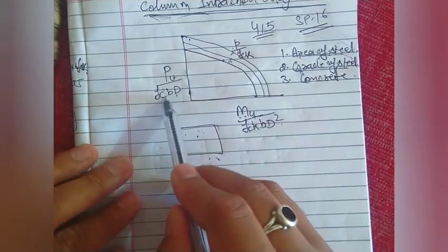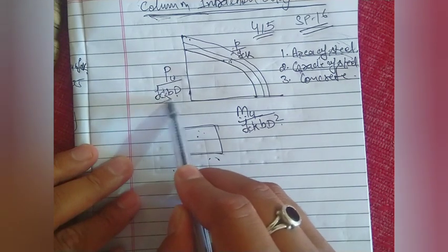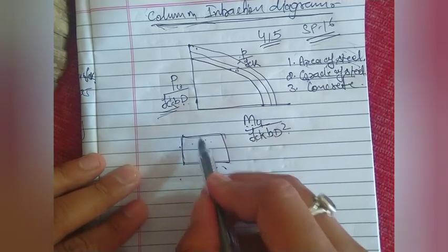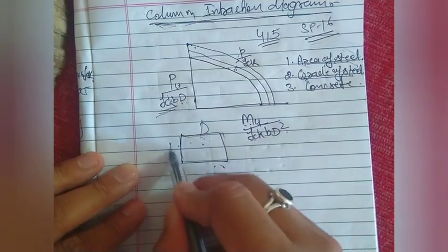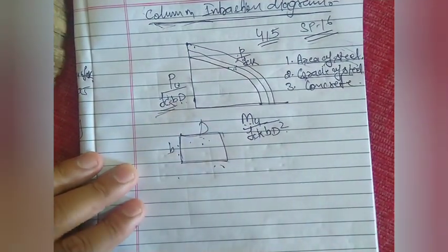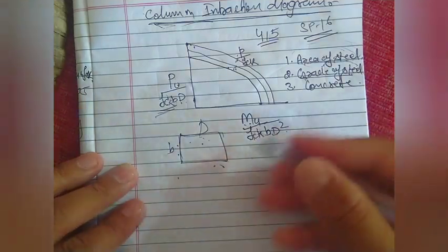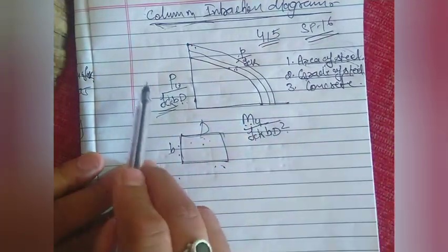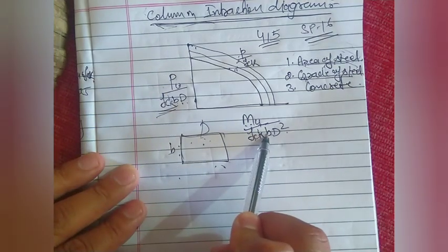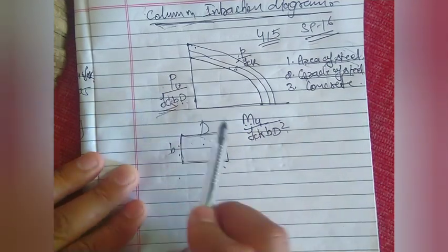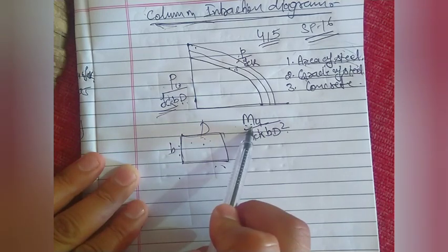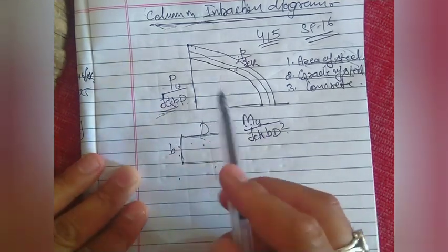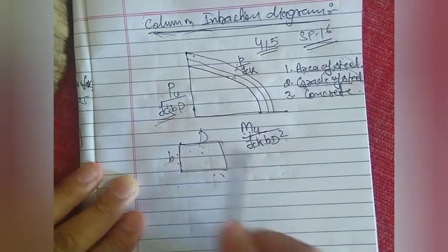What is fck? fck is the grade of the concrete, the characteristic strength of the concrete. And what are b and D? b and D are the dimensions of the column. Why are we doing this? It makes these two values dimensionless. So we use these values for a proper, better interaction between the two.